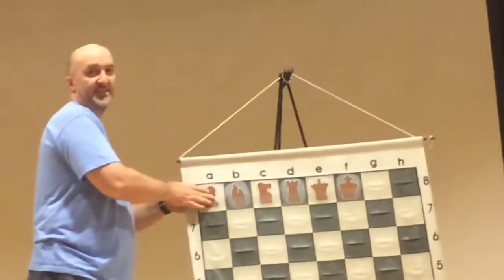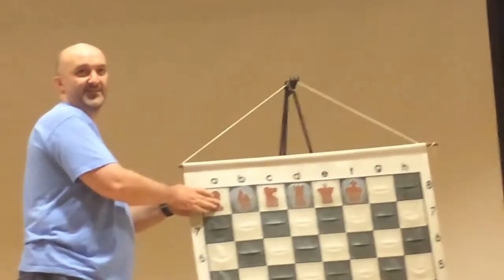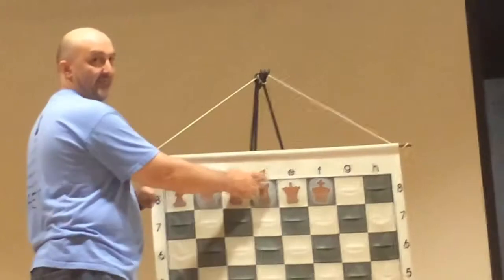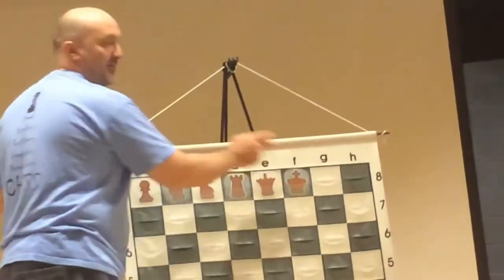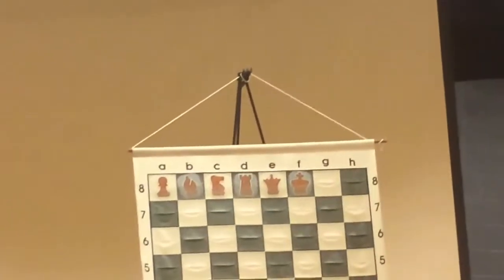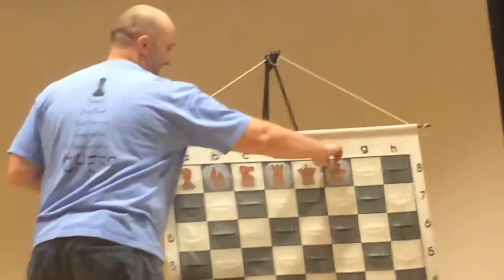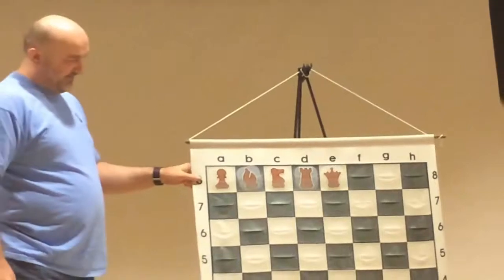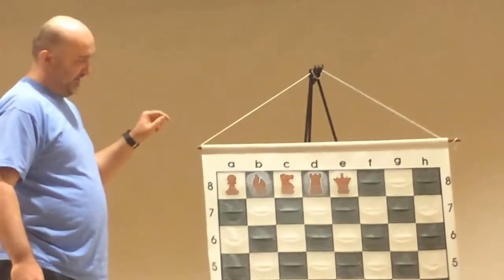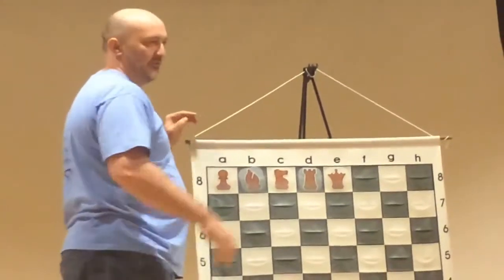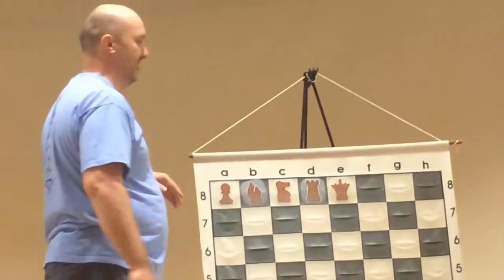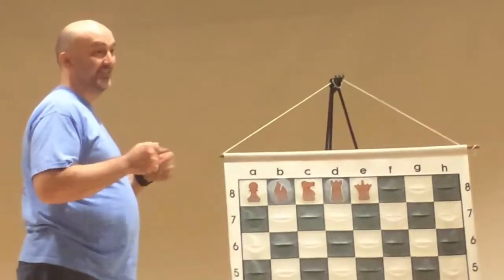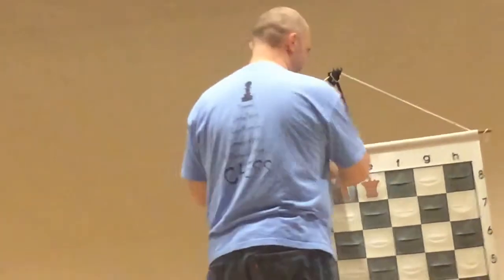The pawn's price is 1, 3, 3, 5, 9. The king is priceless, so it doesn't count. I don't know any games for math, but I was thinking of one: to eat or not to eat. I'll show you how it's going to work.